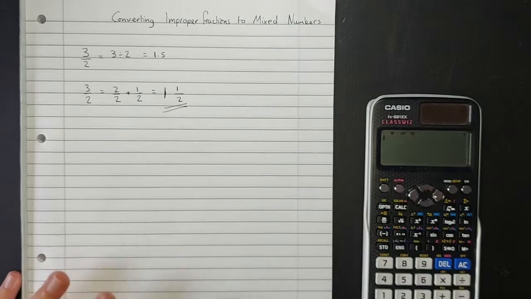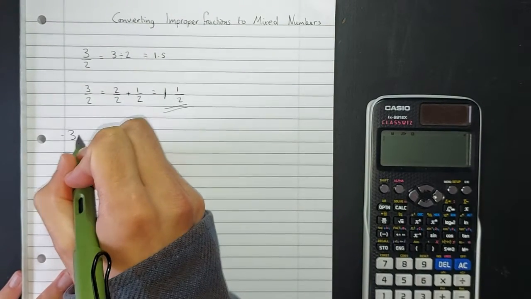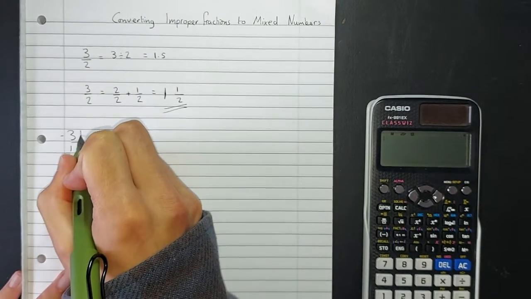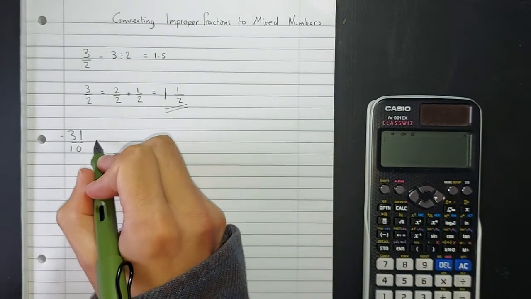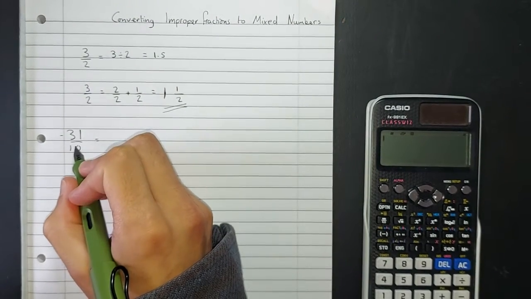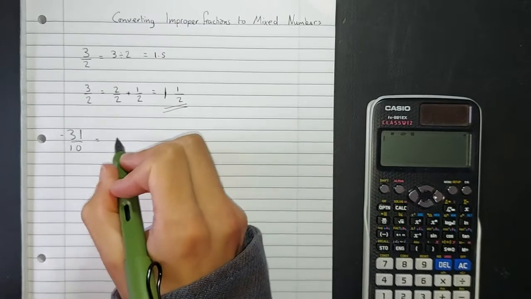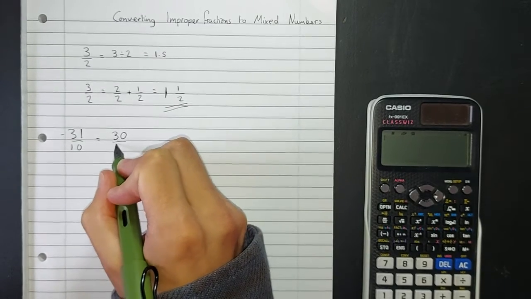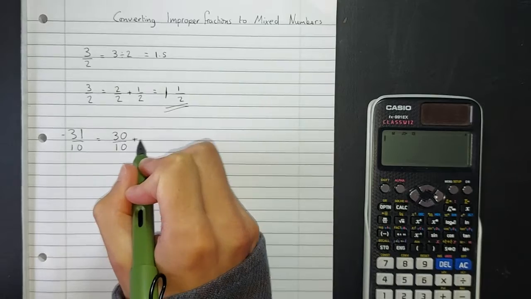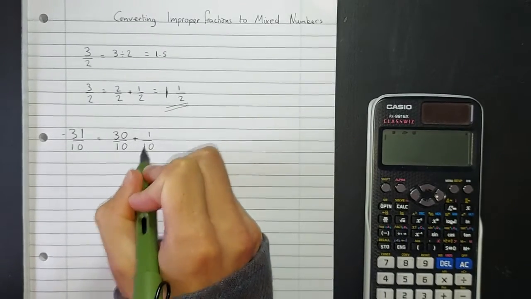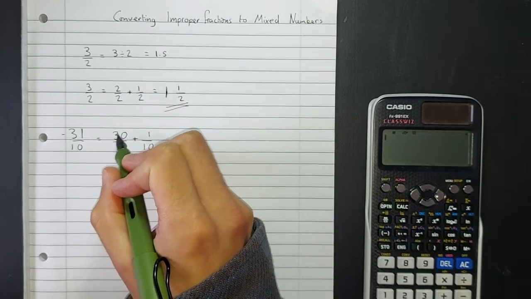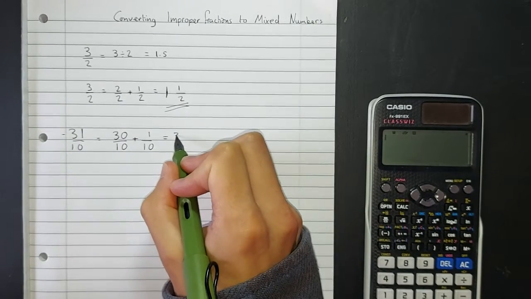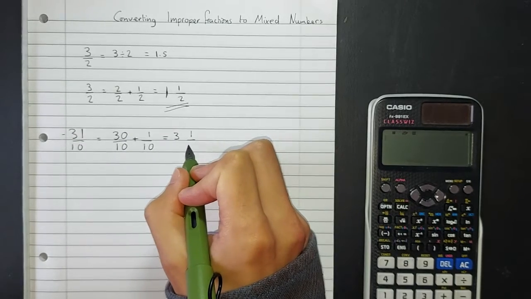Let's have a look at another example. So we're going to have 31 over 10. Now remember we can think of this as 31 divided by 10. What we're going to look for is the closest multiple of 10 to 31. That would be 30. But we don't want to forget this extra 1. Now, how many times does 10 go into 30? Well, it goes in 3 times. And we have this 1 tenth left over.